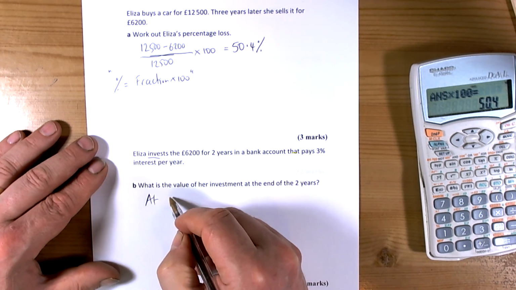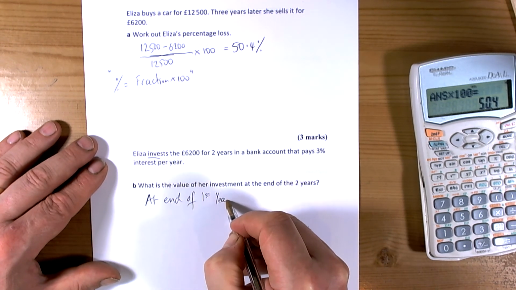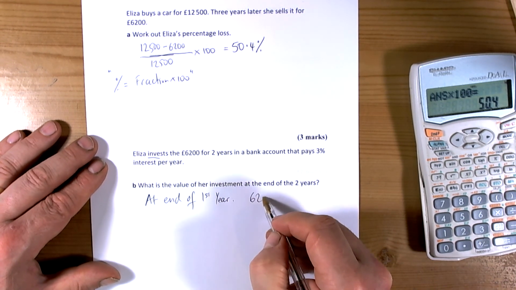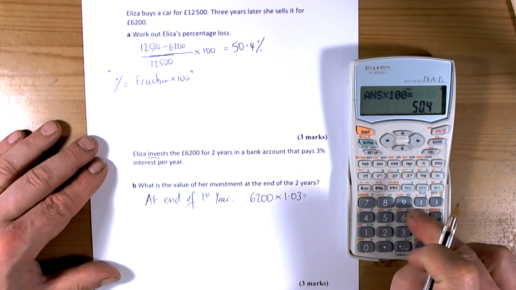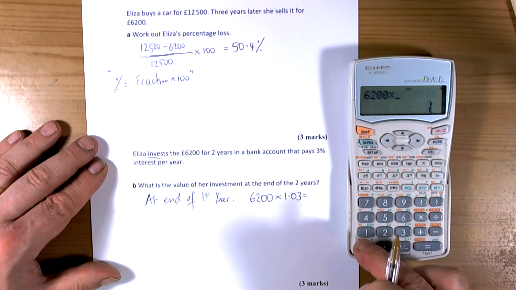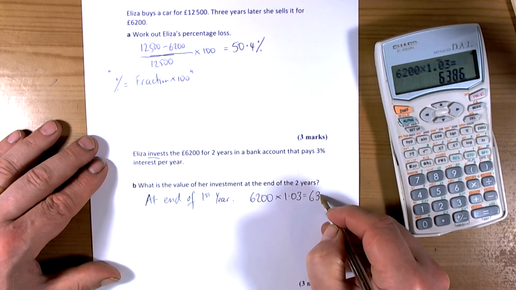So at the end of the first year she's going to have 6,200 times 1.03. So 6,200 times 1.03, so 6,386.